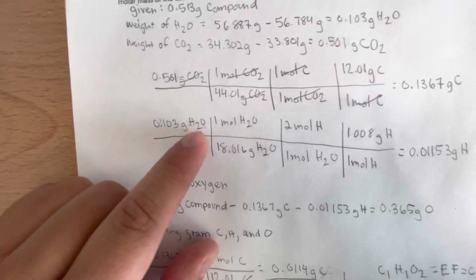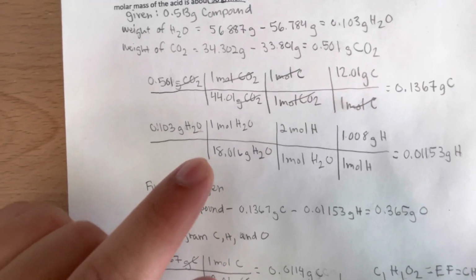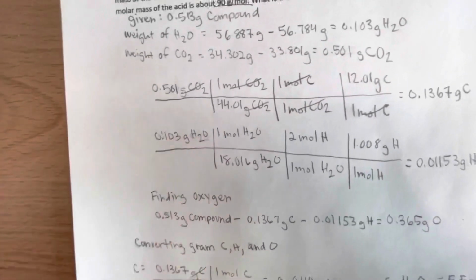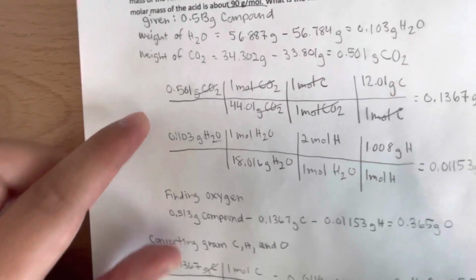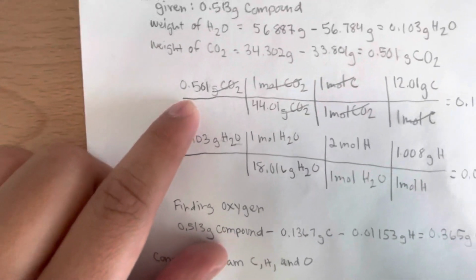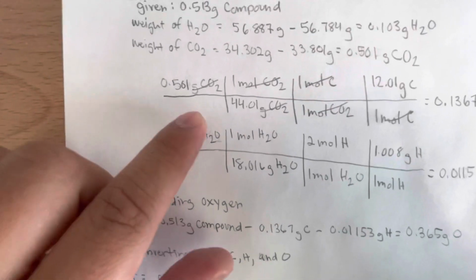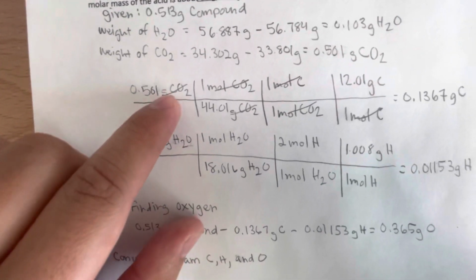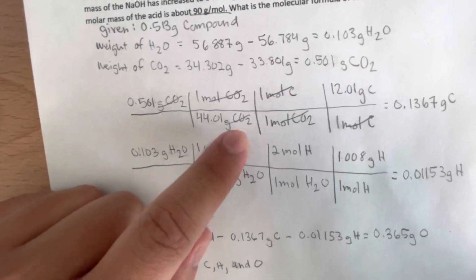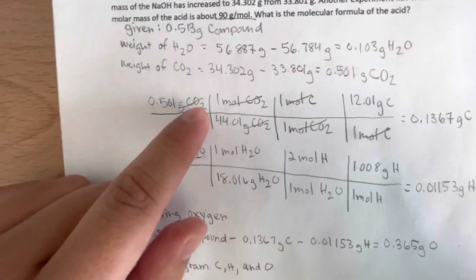And so going down, since we got the grams of H2O and CO2, I want to find my grams of carbon only. So I started with my mass of CO2, which is 0.501 grams of CO2, and we divide that by the molar mass of CO2, which is 44.01 grams of CO2 to 1 mole of CO2.